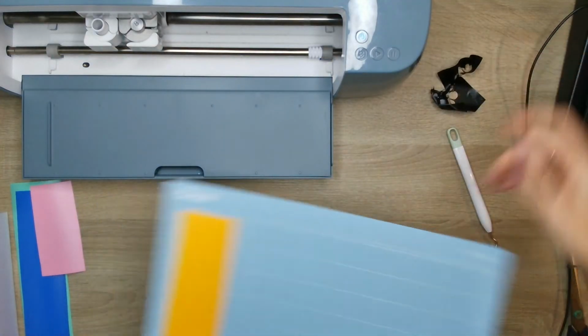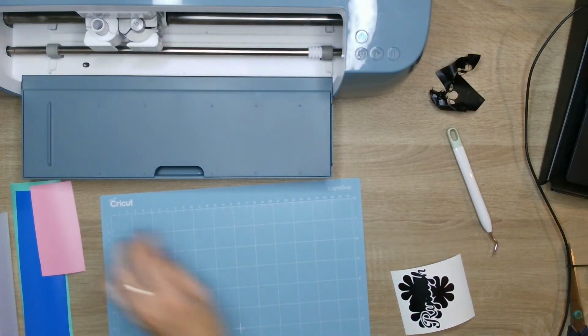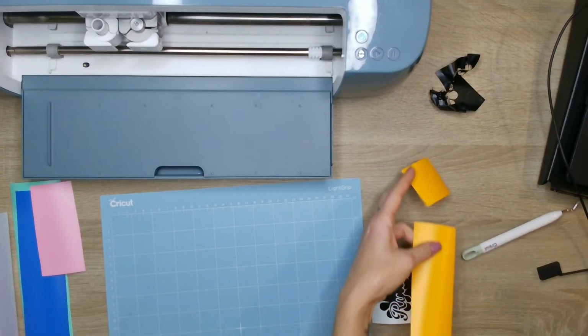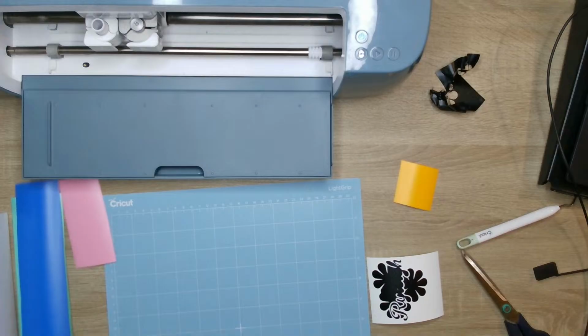Oops, let's stick that there. Sorry about that. Okay, next we're doing our green.